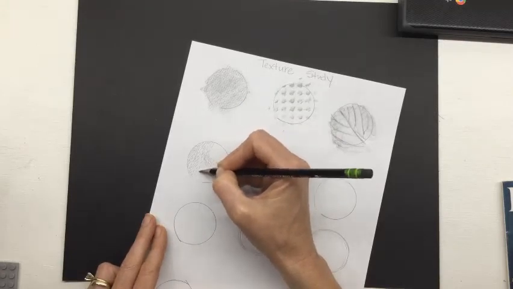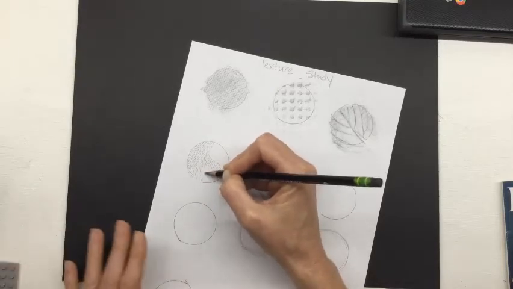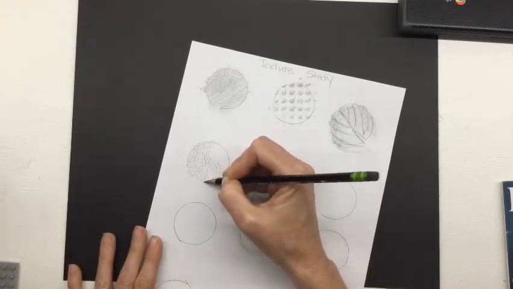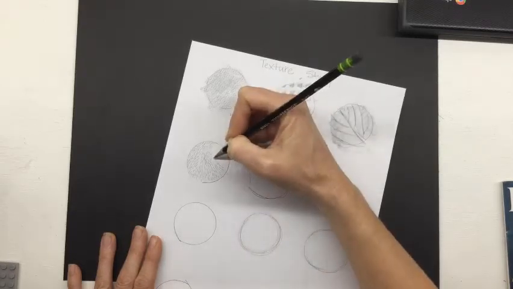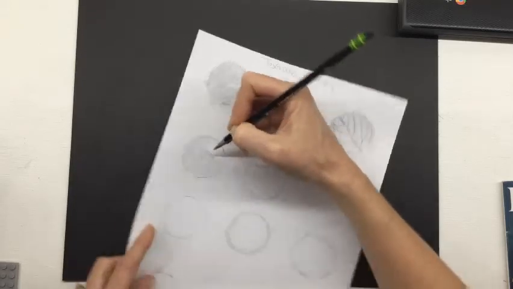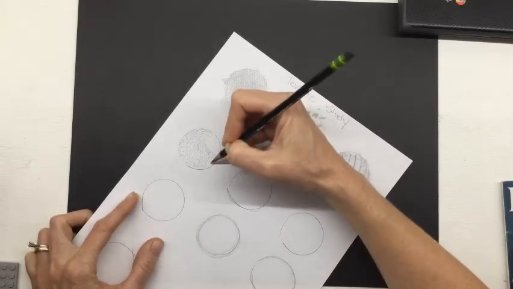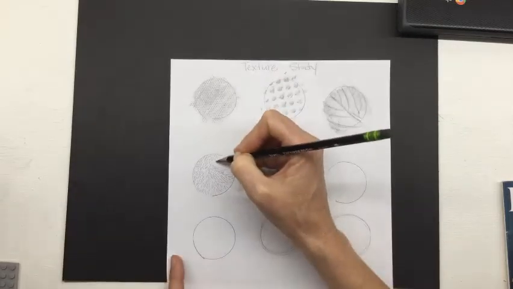This would be called movement. When we change the direction of lines, the viewer's eye has to change direction while it's looking. It picks up on that, kind of shows movement in the picture. In this case, I don't think it changes the texture, but it does make for a pretty interesting picture. Definitely looks like fur on an animal now, how it turns direction sometimes.